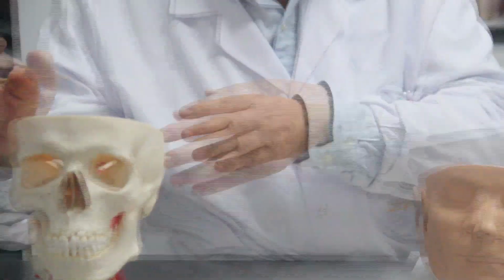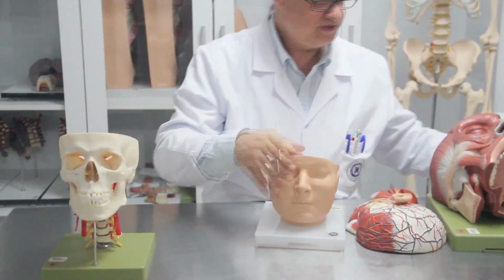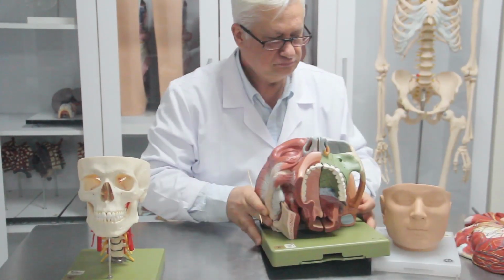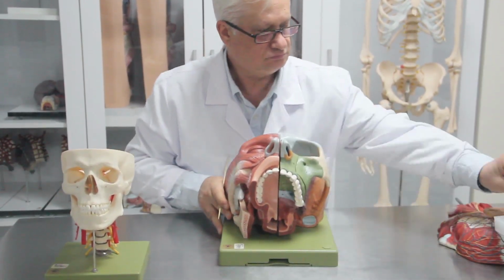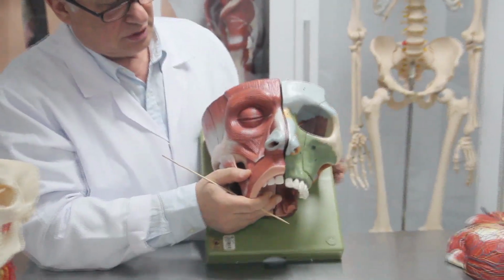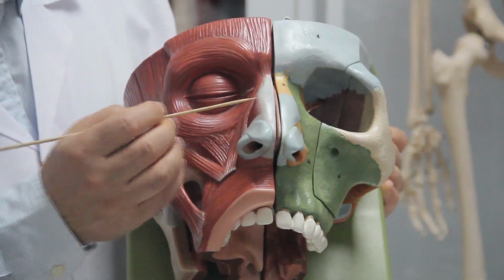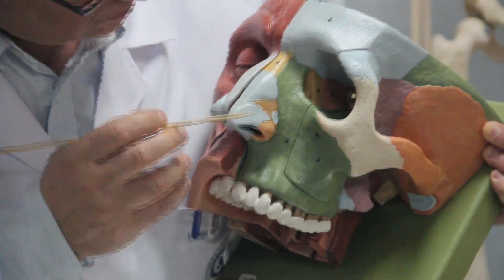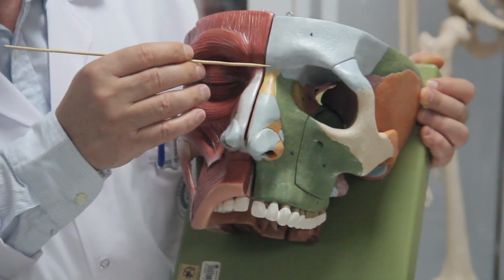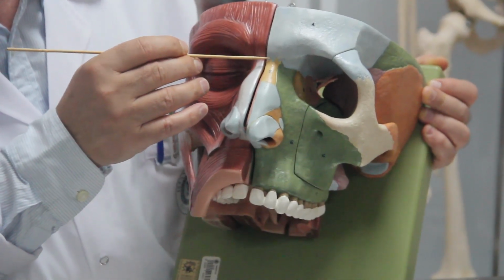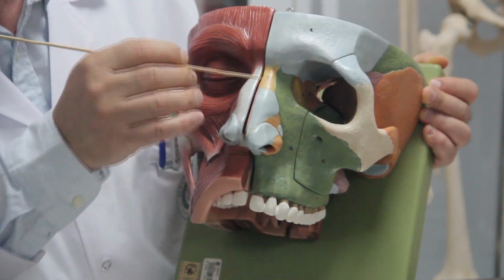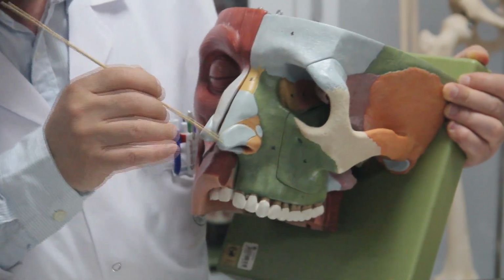We're looking at this model here. As you can see the lower part of the nose, if you look at this angle, this upper part is the nasal bone, and we have the nasal process of the frontal bone here. So this upper part of the external nose is bony, and the lower part is cartilage, like I said.